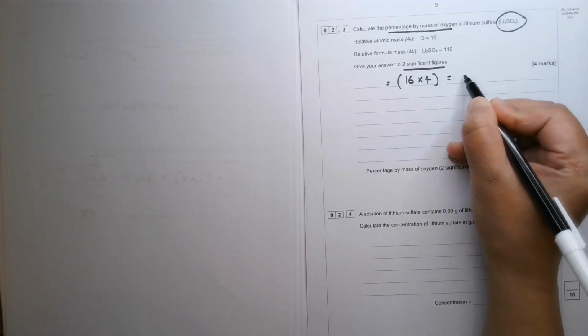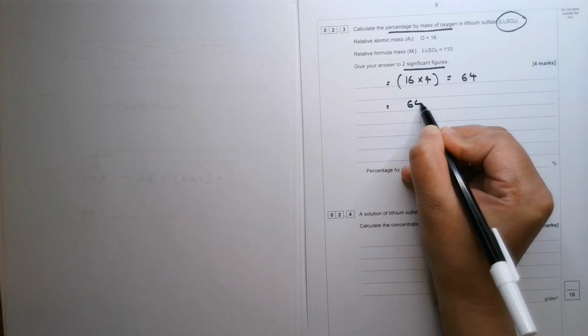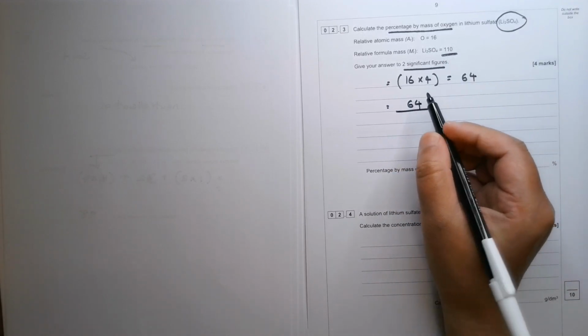That should give me 64. Then I take 64 and I divide that by the relative formula mass of the entire compound. That's 110. Multiply that by 100. So that's 1 mark. That's my second mark. Whack those numbers into a calculator.